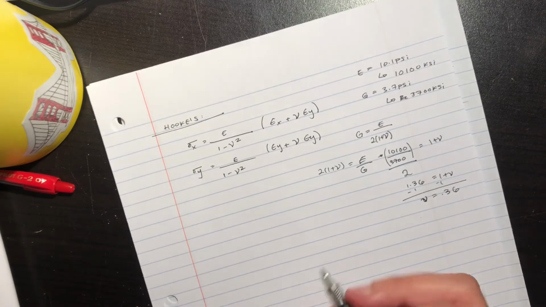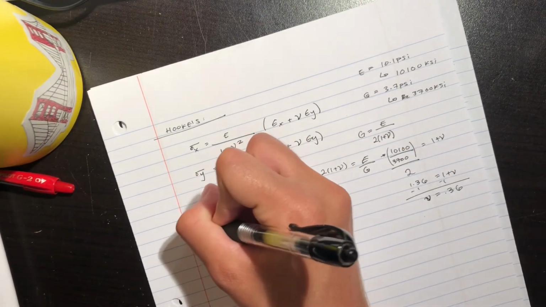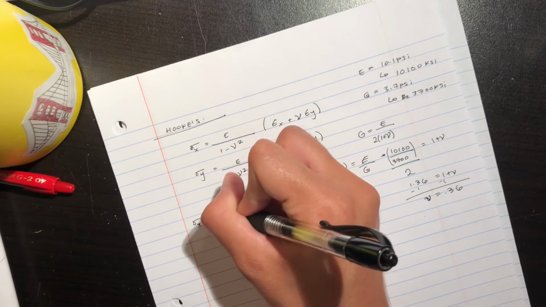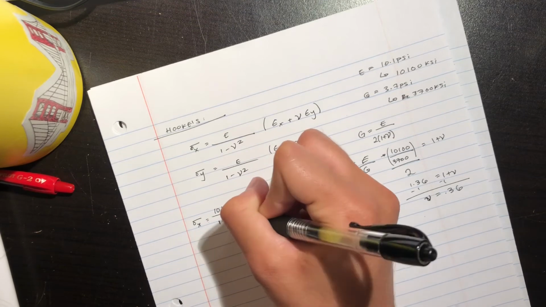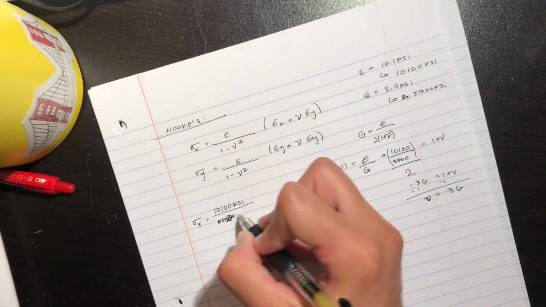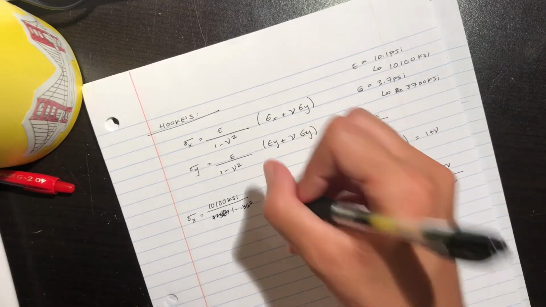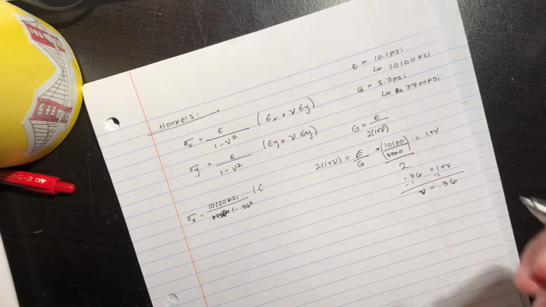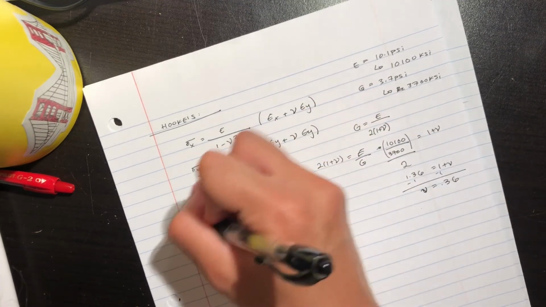And so I'm going to solve for these and just plug in the numbers. I'm going to rewrite this.